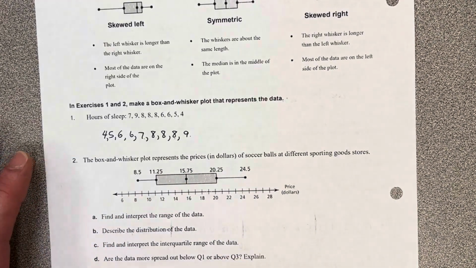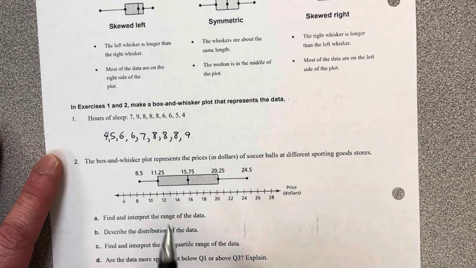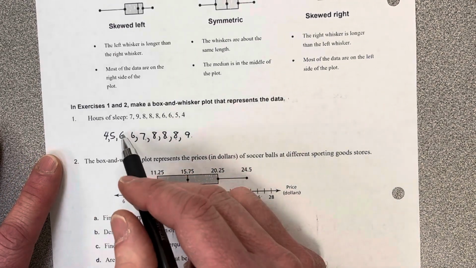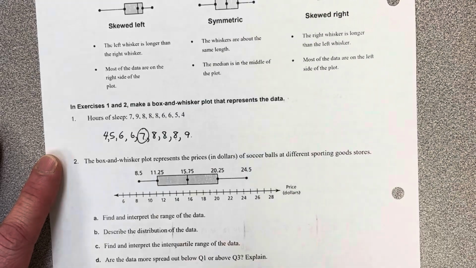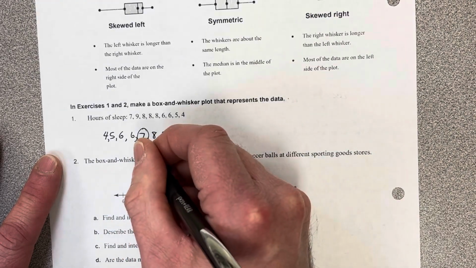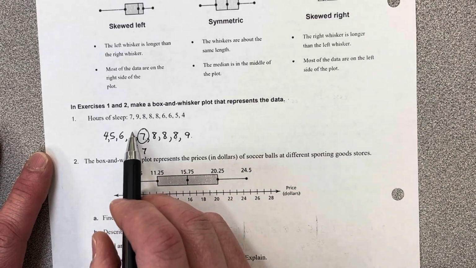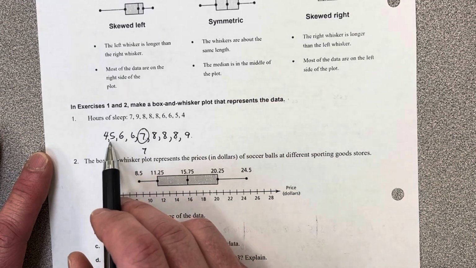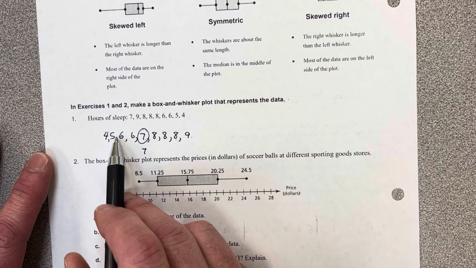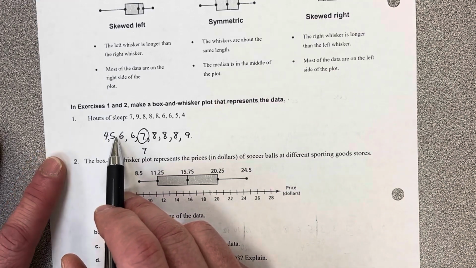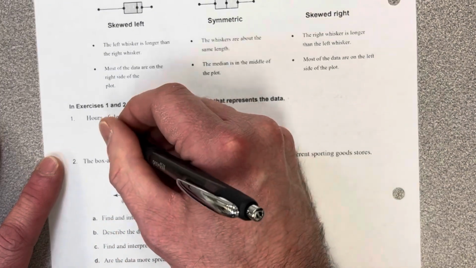So there's 9, so we should have a middle number. Our middle number is 7. So this time our median was 7. And then we get to ignore the 7 and find the median of the lower half. So it'll be between 5 and 6, so it's 5.5.